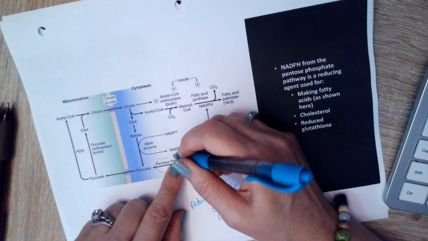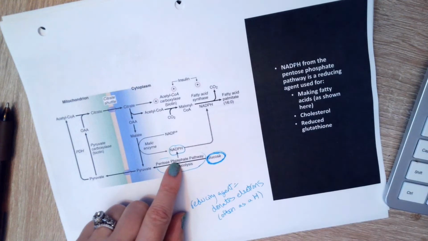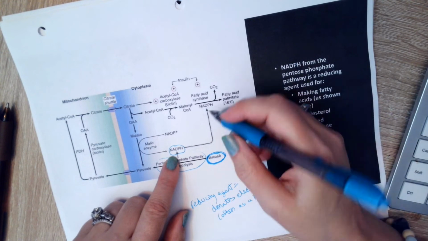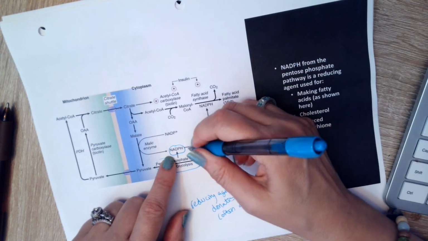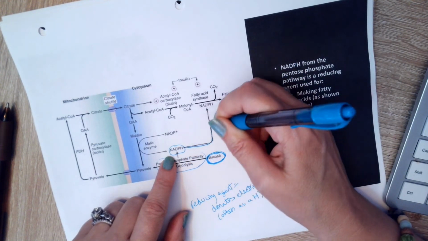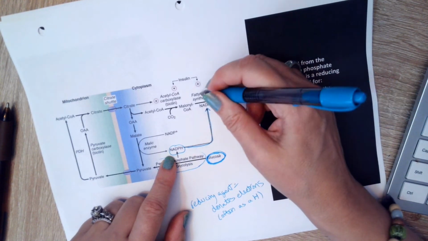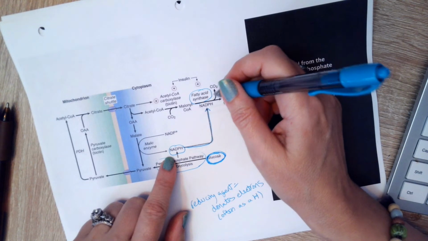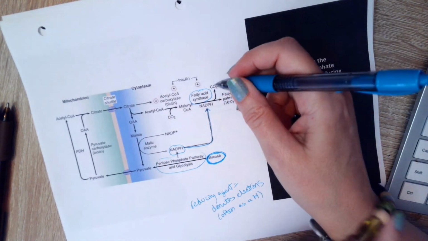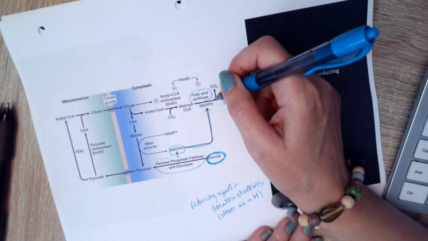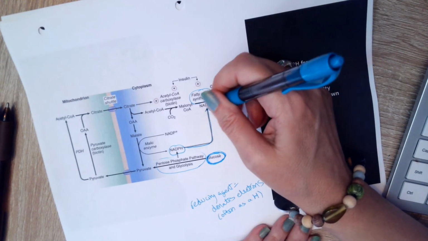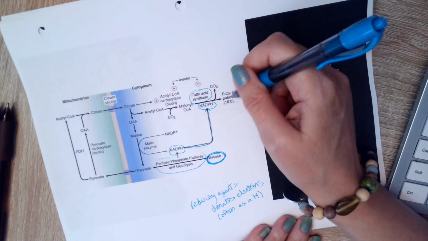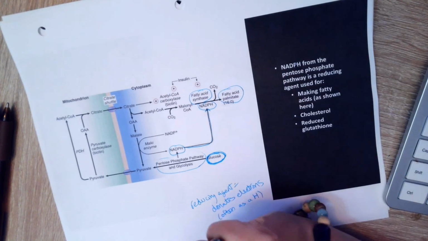Now, we know that NADPH comes from the pentose phosphate pathway. And we know that NADPH is going to be important for making fatty acids. And we can follow that NADPH up here, and we get to this enzyme, fatty acid synthase, which does exactly what you think it's going to do, which is makes fatty acids. But what is it going to make fatty acids out of? We've got NADPH enabling this enzyme, which is then going to create this fatty acid here.